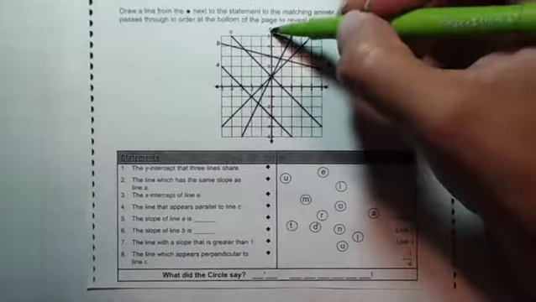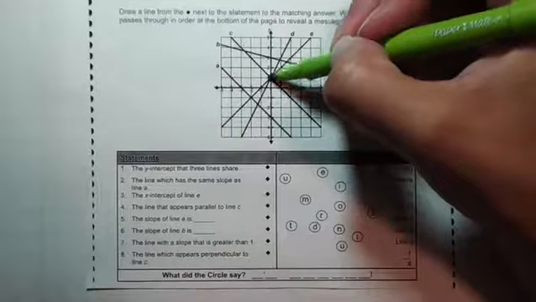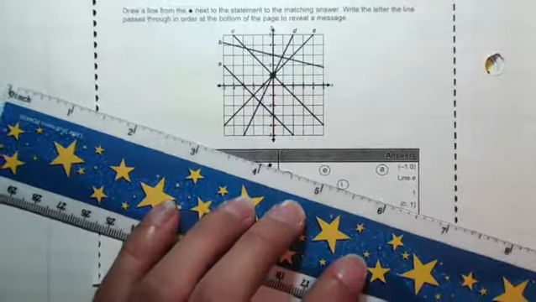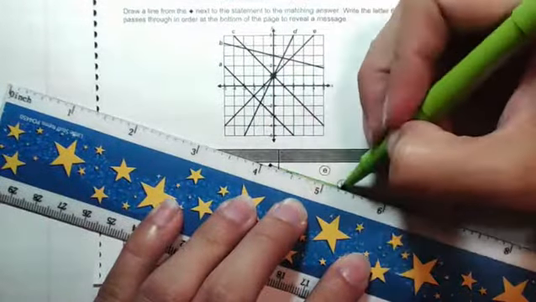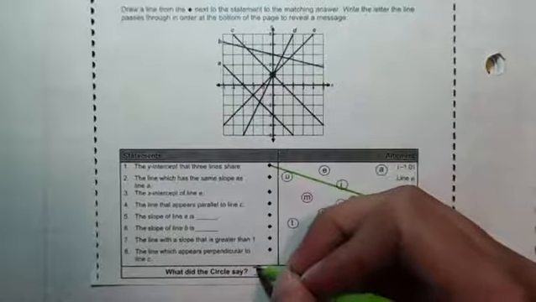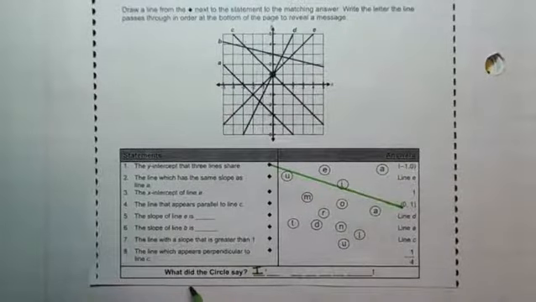Alright, let's go ahead and get started. So number 1 says the y-intercept that 3 lines share. So if I look at the y-axis, it looks like this is the point that all 3 lines share, and that point would be (0, 1). We always write it as an ordered pair, so I'm going to take my ruler, draw a line to go from 0, 1, and that looks like it goes through I. So I'm going to go ahead and put that there because we want to figure out what the circle said.